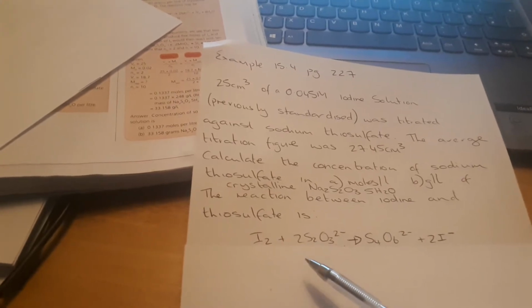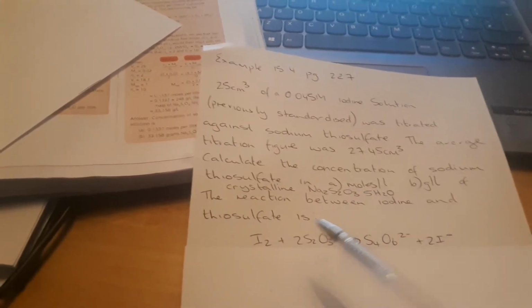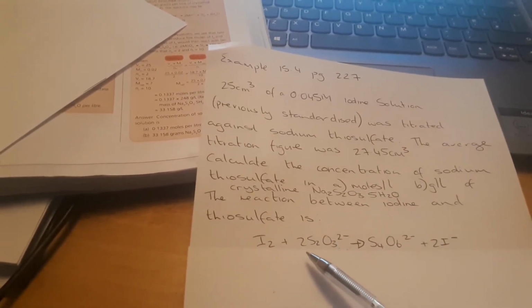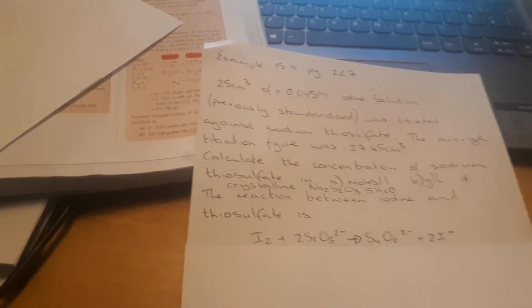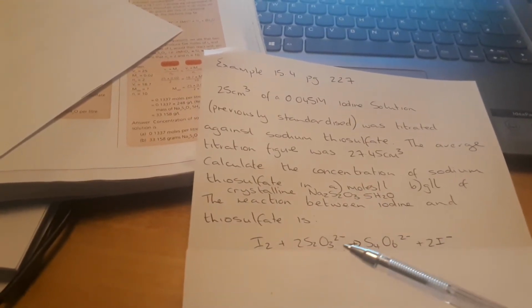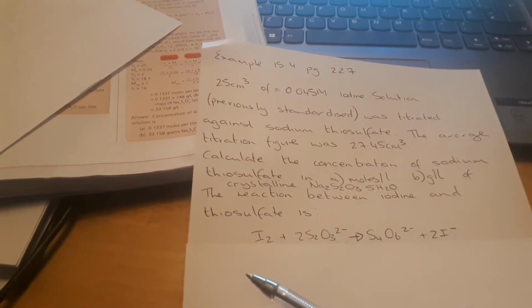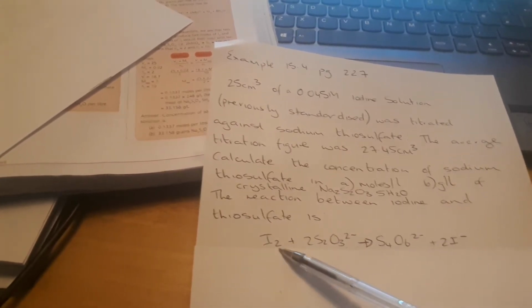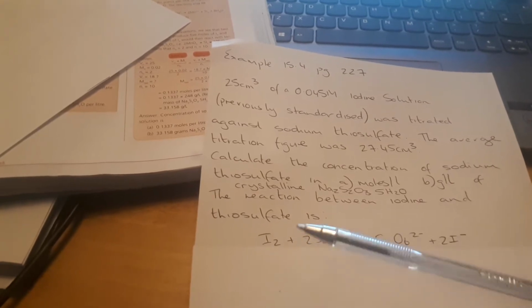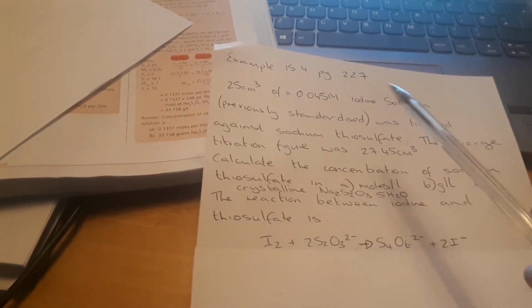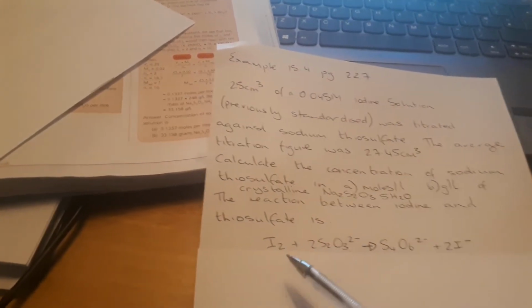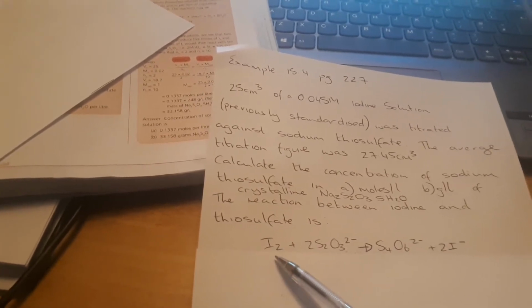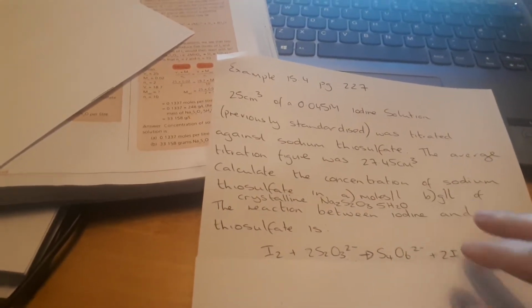So I only have one equation, directly iodine to sodium thiosulfate. I will work through an example in the next video where we start with potassium permanganate and then react the liberated iodine. But for this question, we are given the concentration of iodine, so we can use this equation directly.